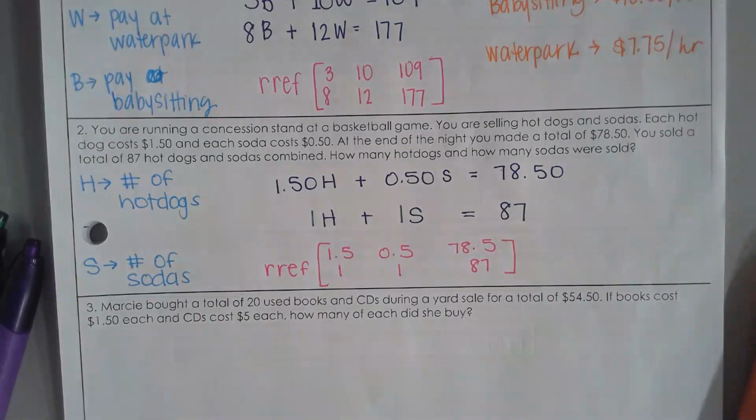So we're going to do RREF, and that's what's going to give us our number of hot dogs and our number of sodas.